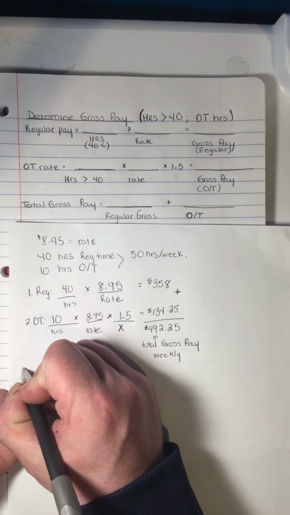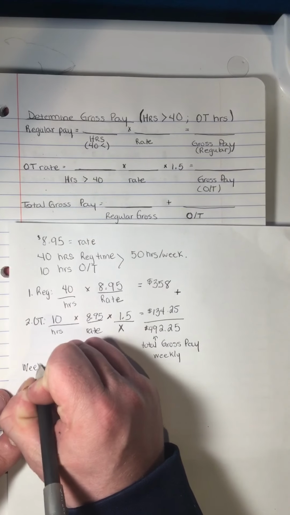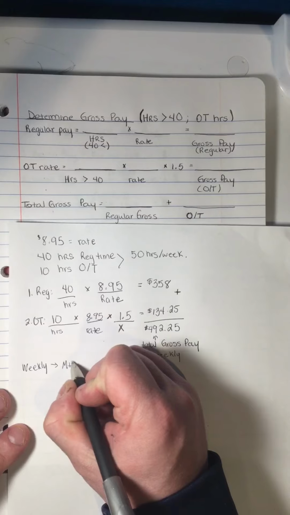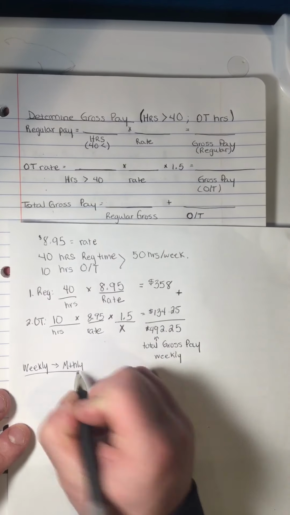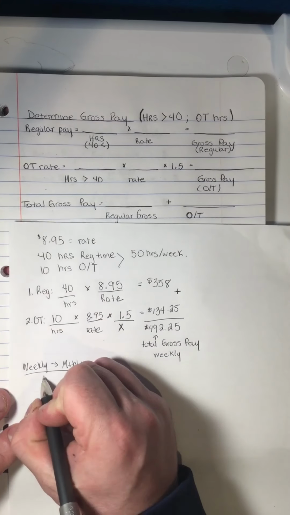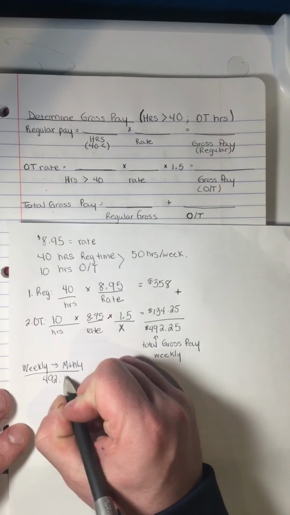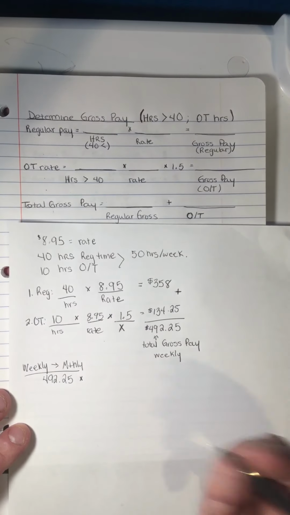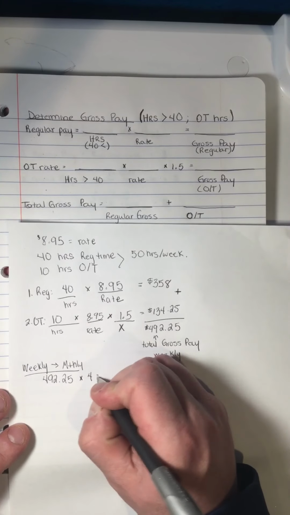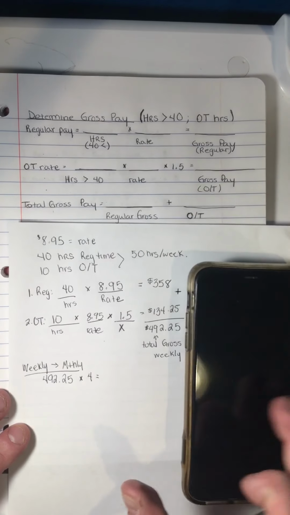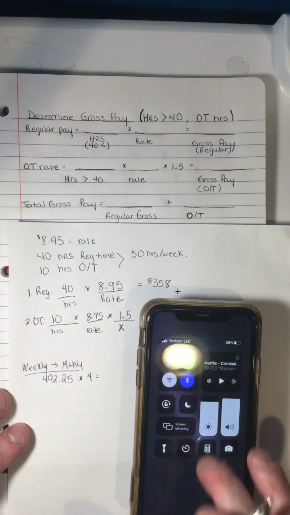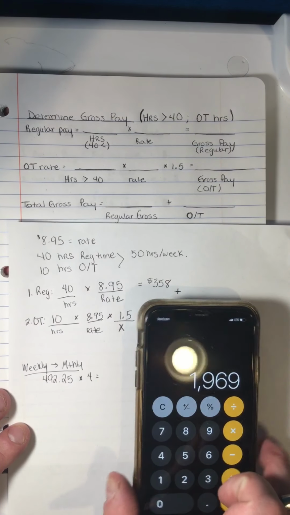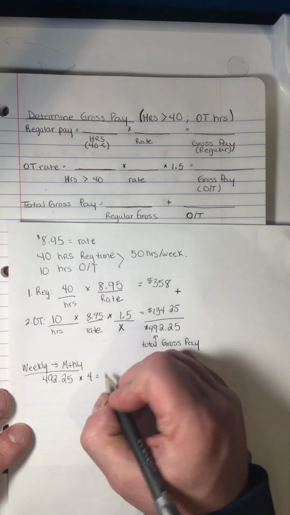So if we are going to go from weekly to monthly, we will take our $492.25 times 4. There's roughly 4 weeks in every month. So we do that times 4, it's $1,969.